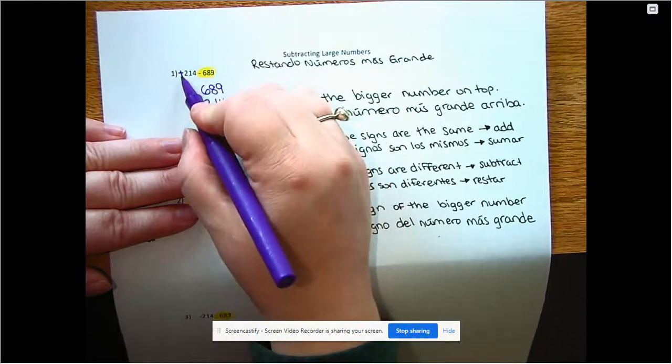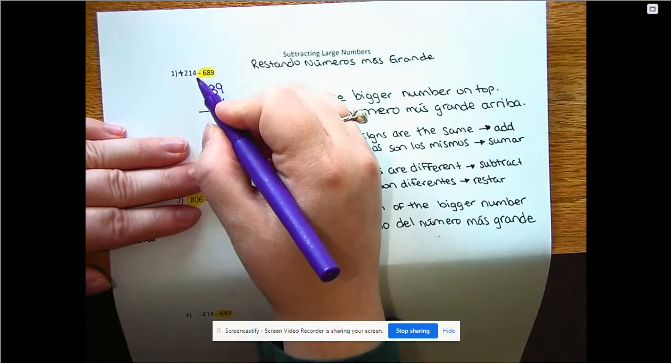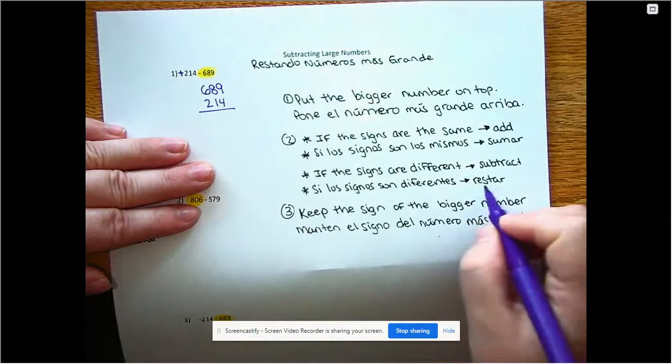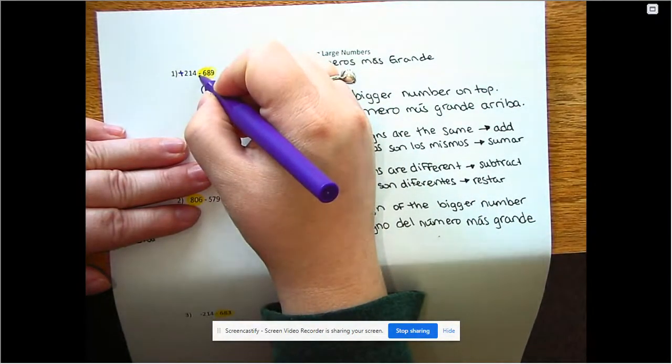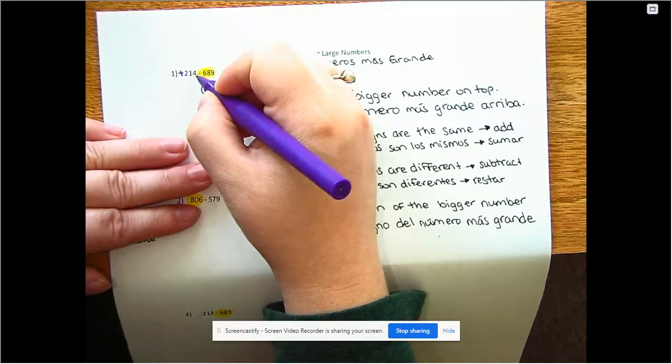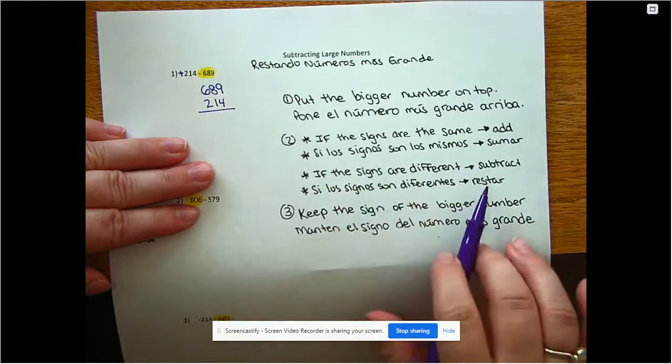So we have a positive and a negative. These signs are different. So we subtract. Aquí tenemos un positivo y aquí tenemos un negativo. Esos signos son diferentes y por eso tenemos que restar.